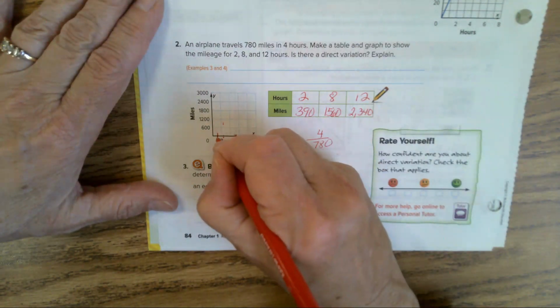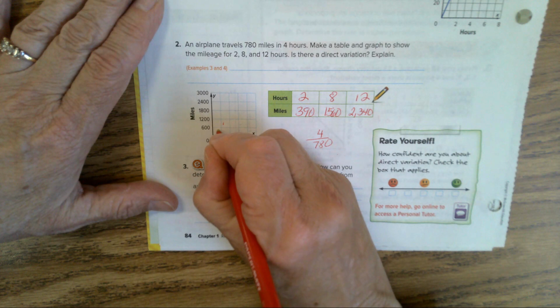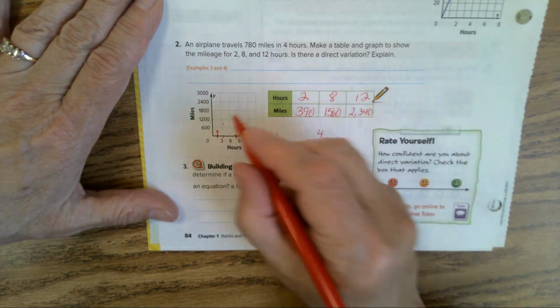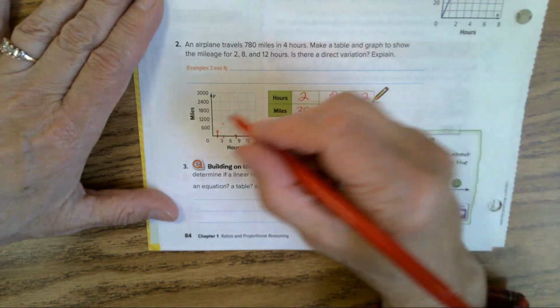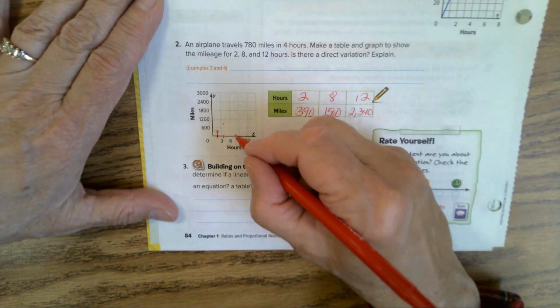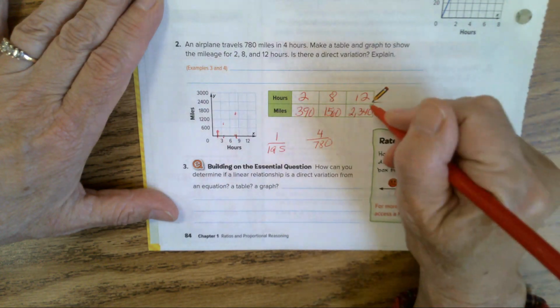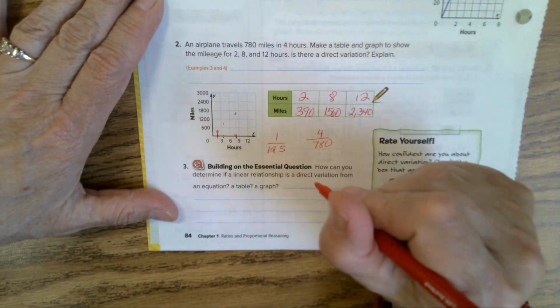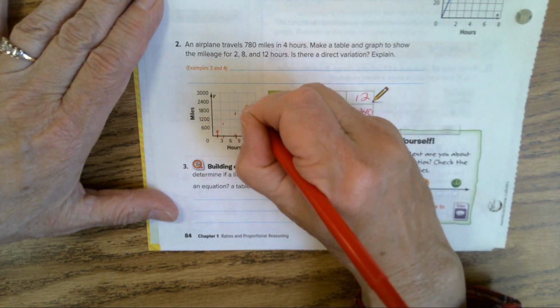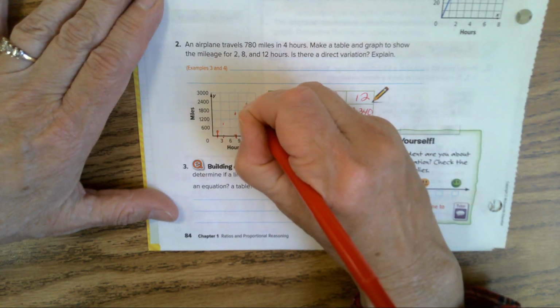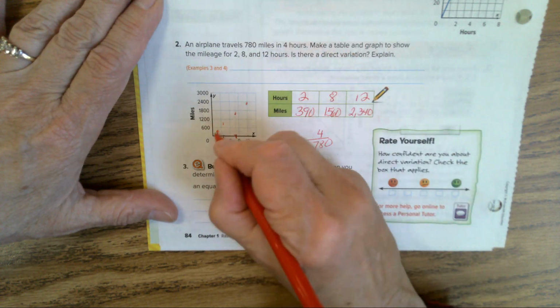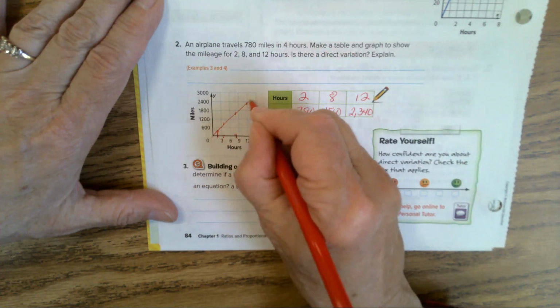2 is at 390. I'm going to guess it's about right here. 8 is 1560. It's about right there. 12, 2340.